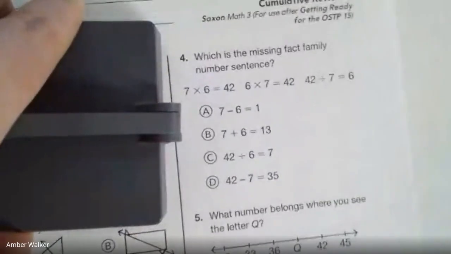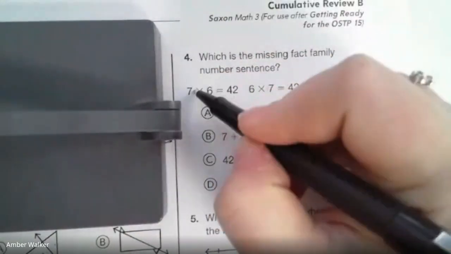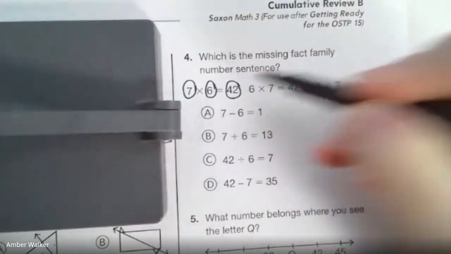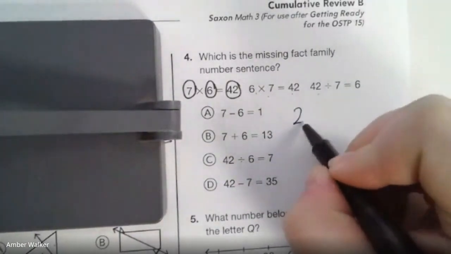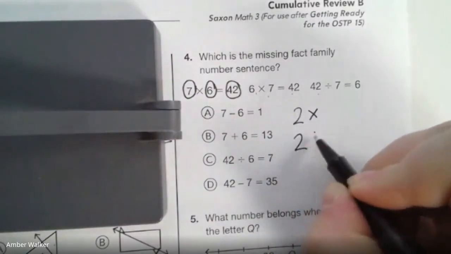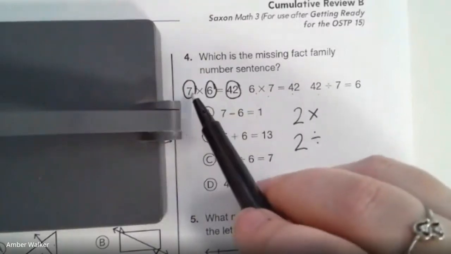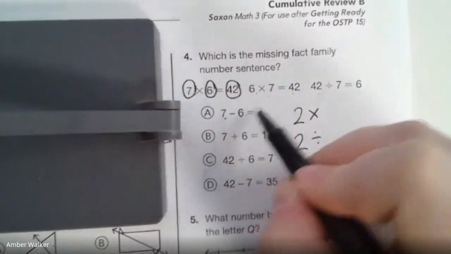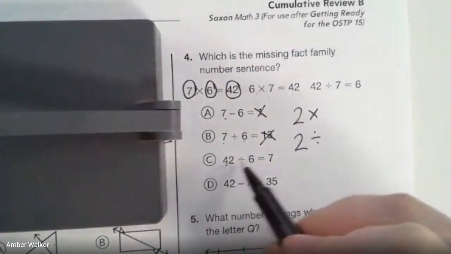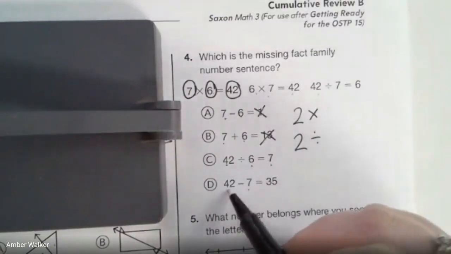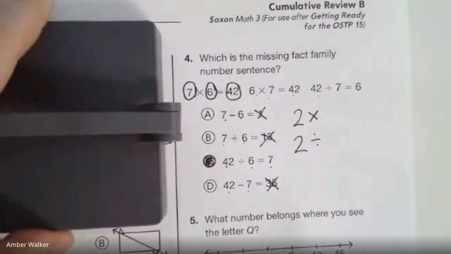Number 4, we're looking for a fact family. This time it's a multiplication fact family. I noticed that my family members are 7, 6, and 42. In each one of these, I have 7, 6, and 42. I'm going to have 2 multiplications, and I'm going to have 2 division facts. That's how my fact family works. So I can throw out anybody that doesn't have a 7, 6, or 42. I have a 7 and 6, but no 42. I have a 7 and 6, but no 42. I have all 3 of them here. I have a 7 and a 42, but no 6. That leaves me with C. C is the correct answer.